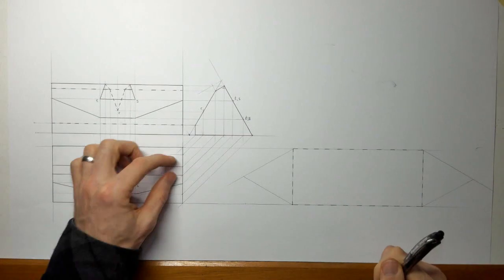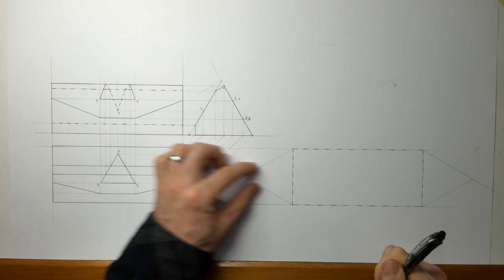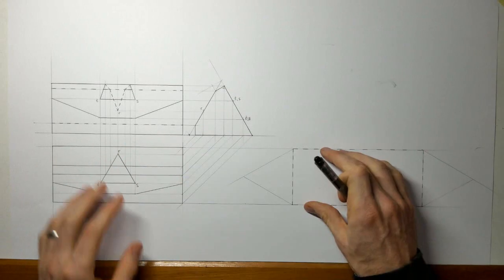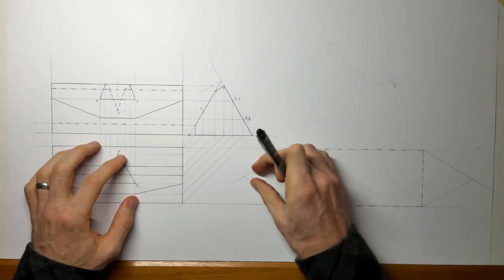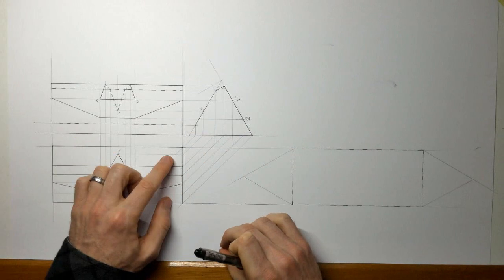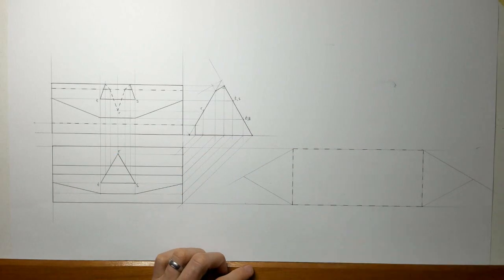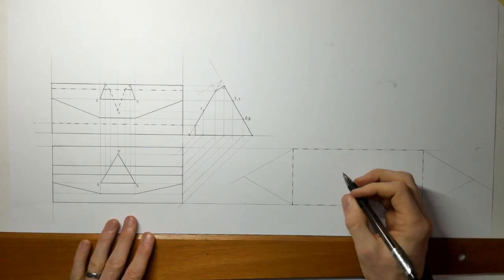Okay, and I can actually project straight out, because I've used my plan, I can project out these cut bits. No, they won't be at 60.